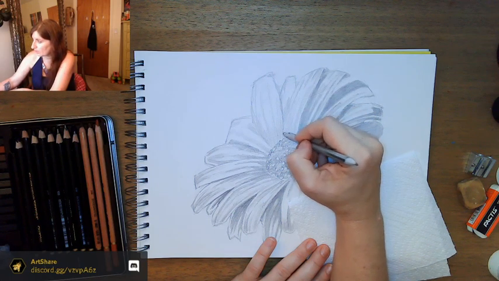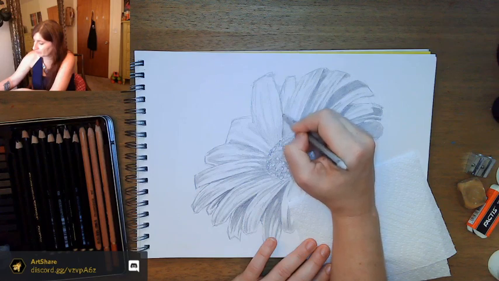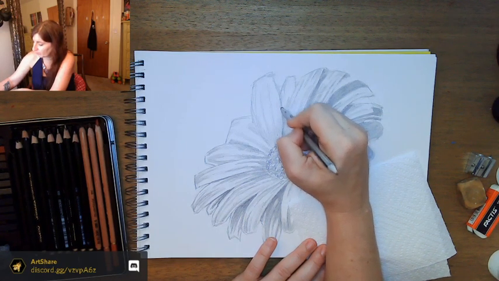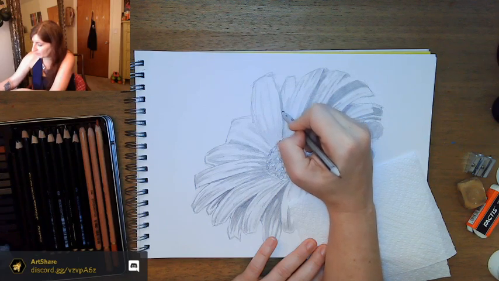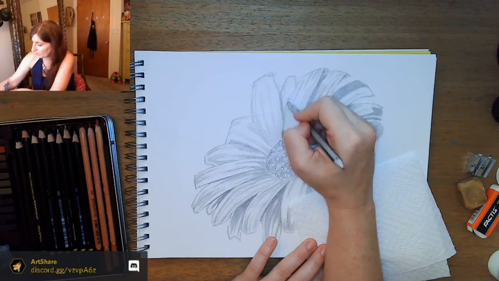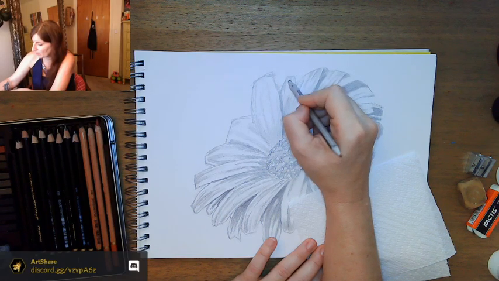Let's see. So here we've got a very dark line. It's like a little bit coming down from the top.